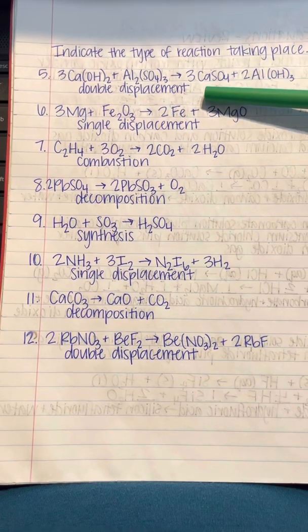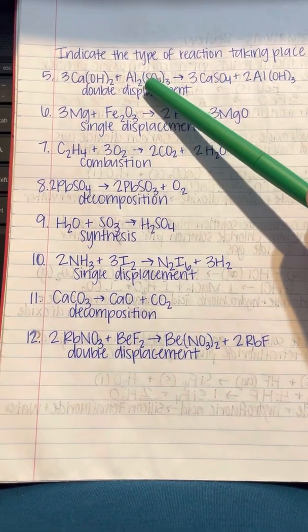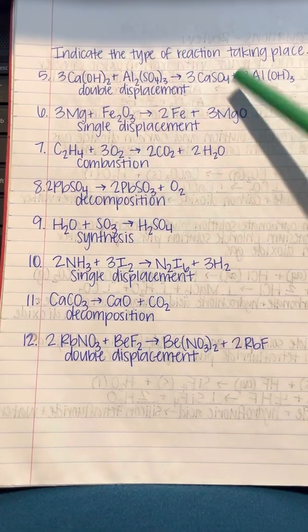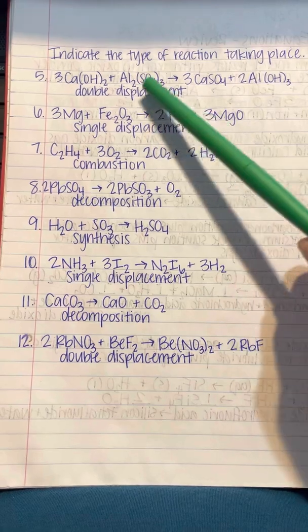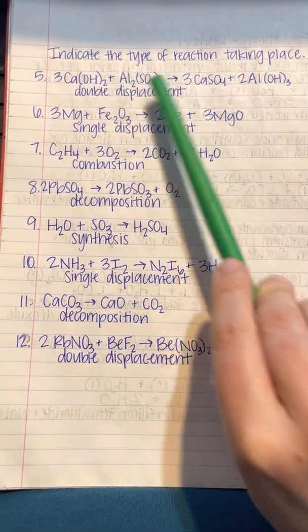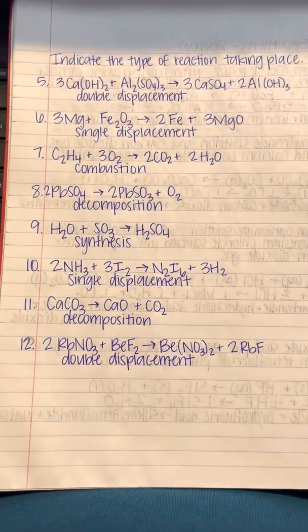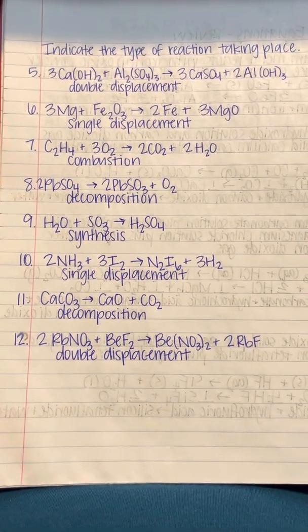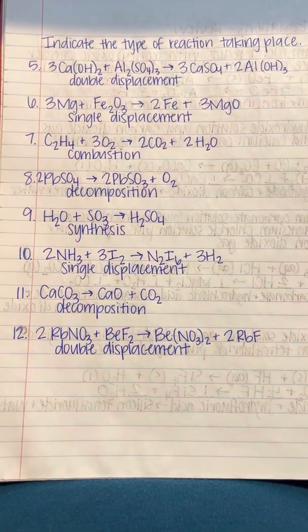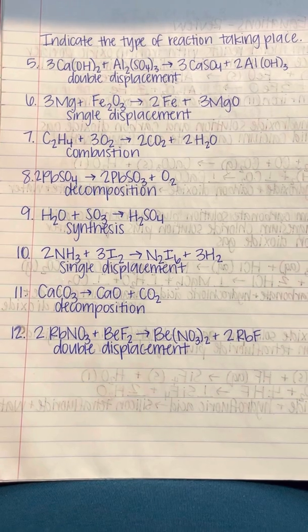When you get to the product side though, calcium is now paired with sulfate, so sulfate switched from aluminum to calcium, and then aluminum is paired with hydroxide. Aluminum was paired with sulfate, now it's paired with hydroxide, which was previously with calcium. So those 2 ions, sulfate and hydroxide, have switched. Both of them have moved places, so it is double displacement.